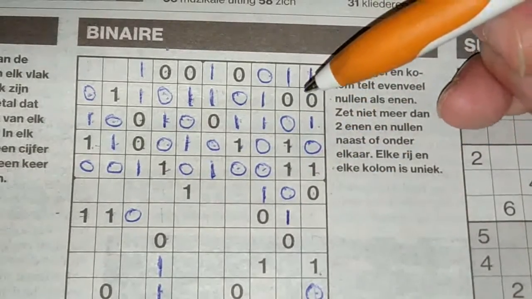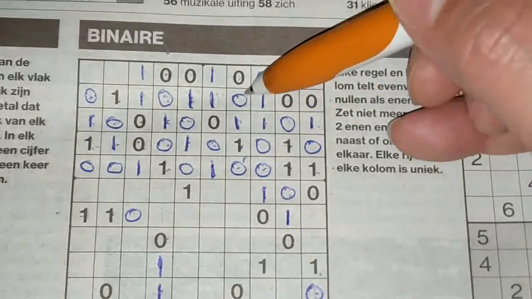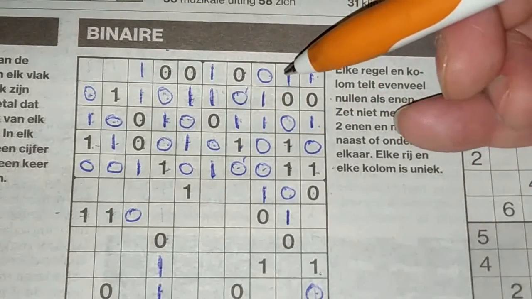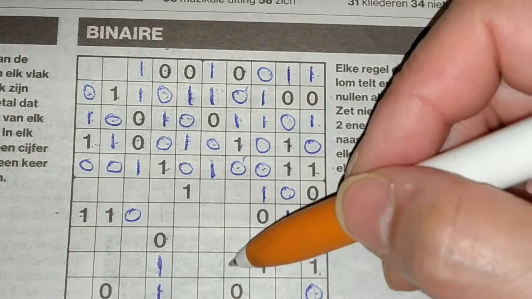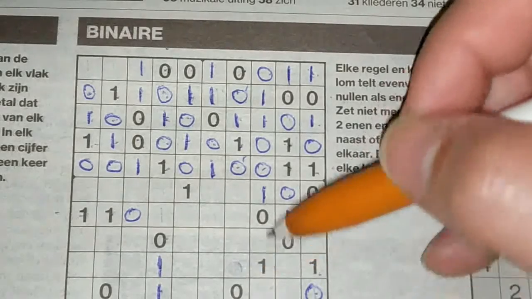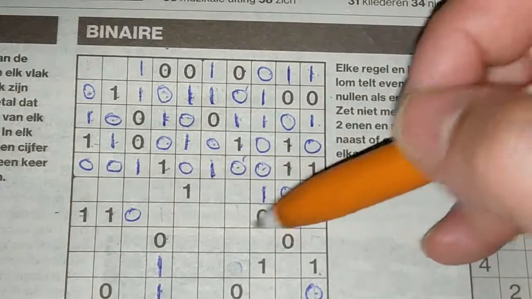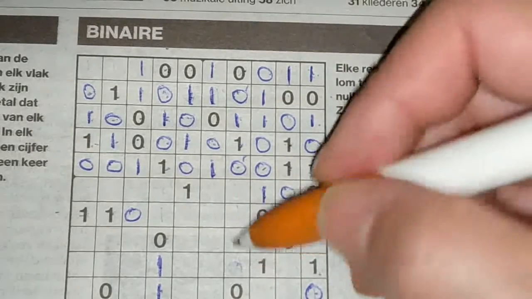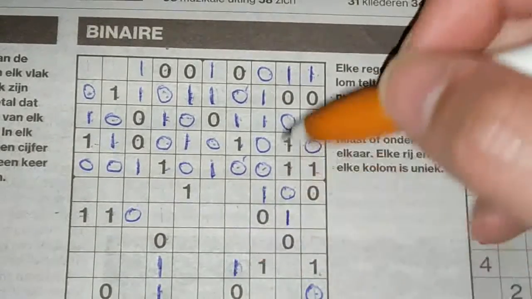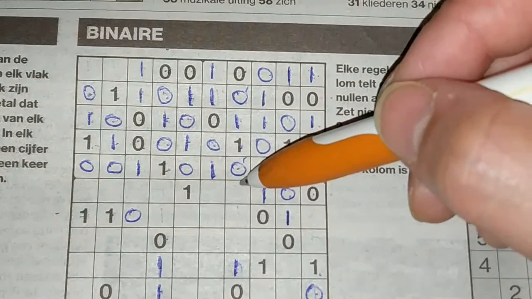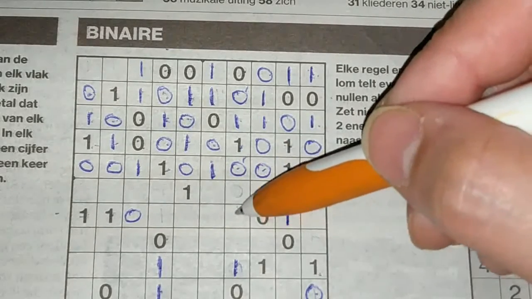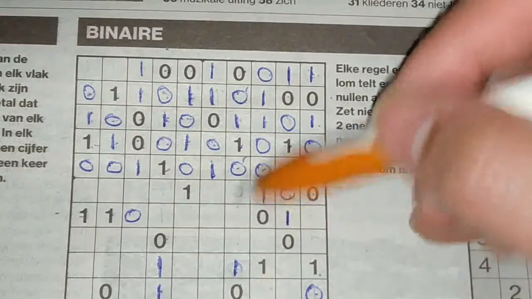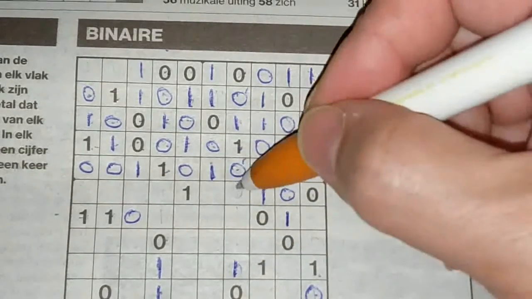Let me see. 1, 2, 3, 4 O's. If I place the fifth and the last O here, then we have 3 ones. Not allowed, so this cannot be an O. This must be a 1. Same here: not allowed, so this must be a 1.